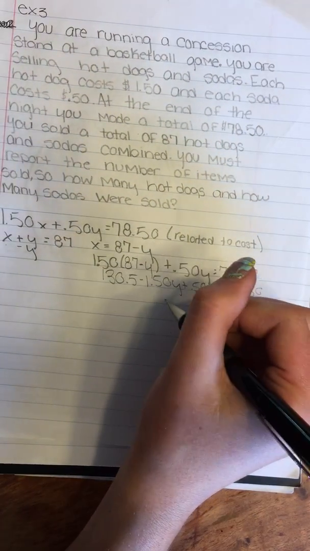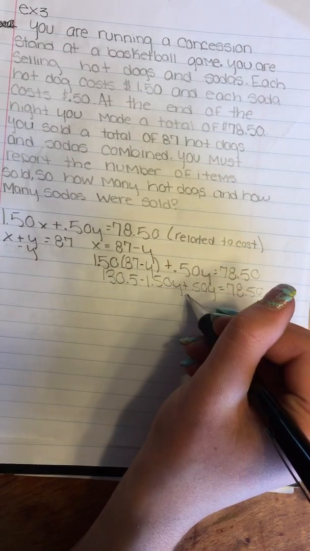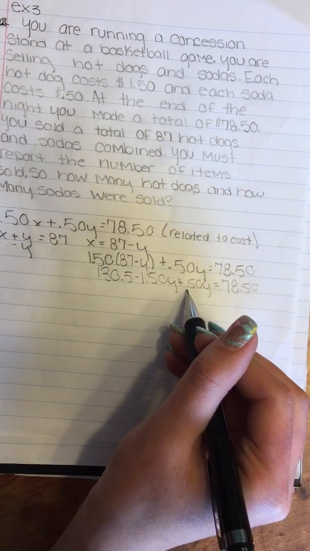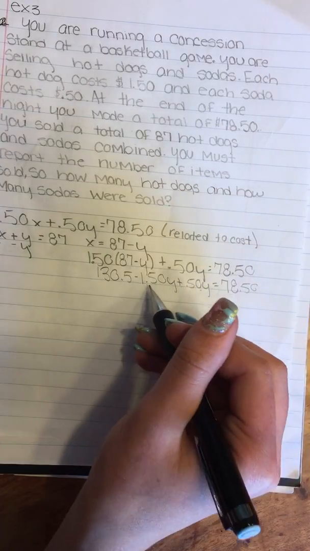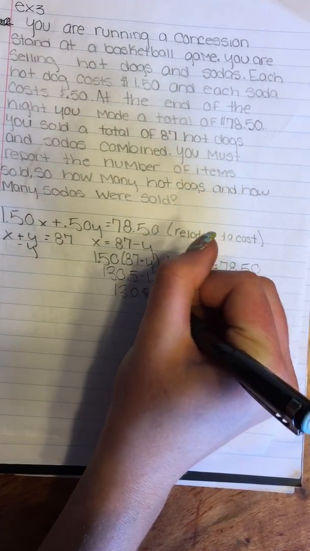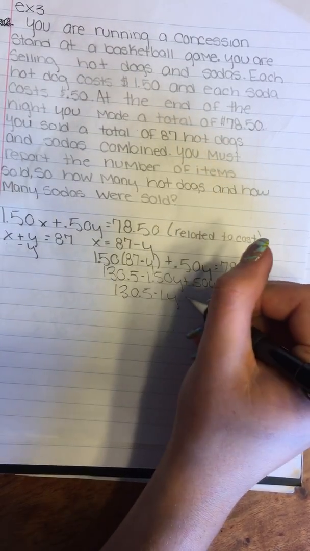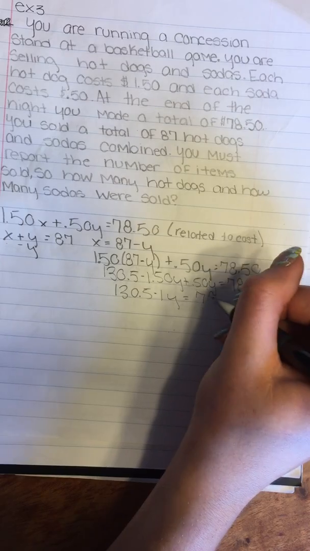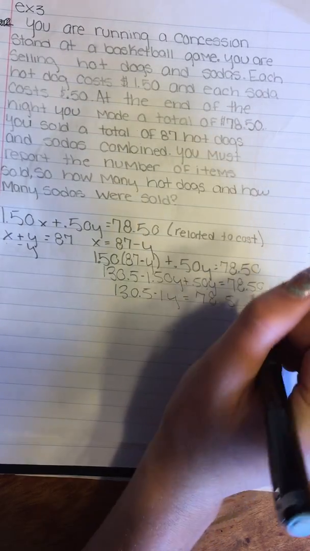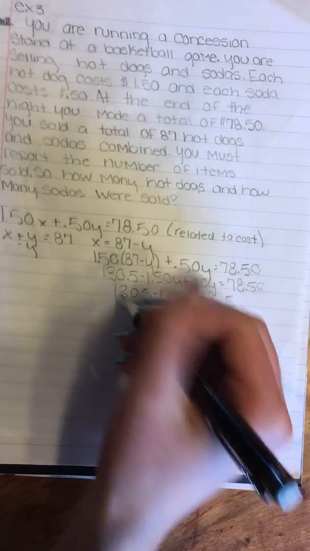So now what I'm going to do is combine these like terms because they both have a y. So adding 0.5 to 1.5 just makes it 1y. So 130.5 minus 1y equal to 78.5.